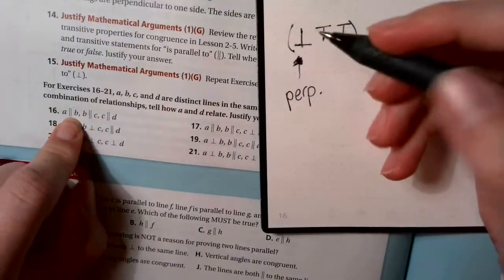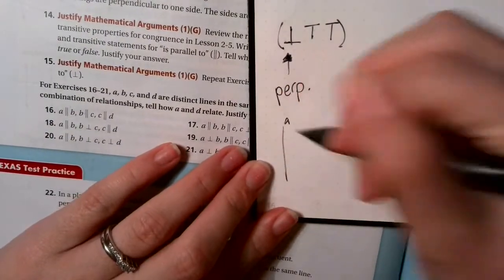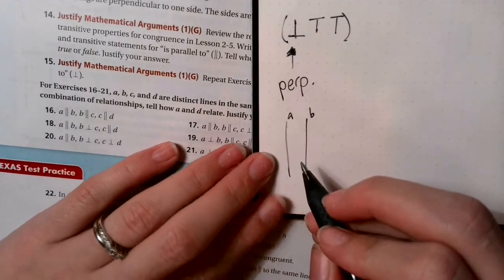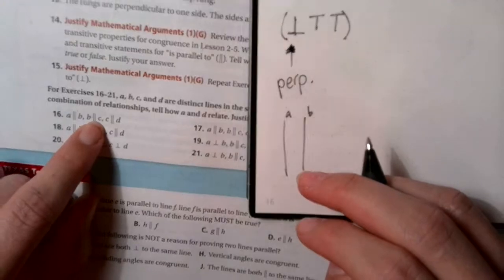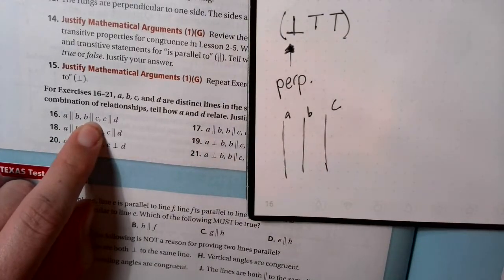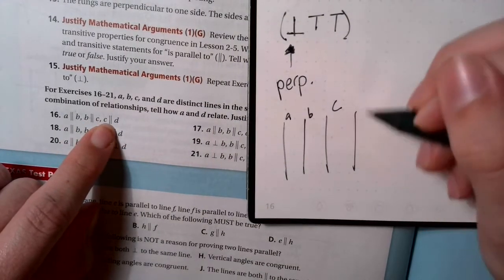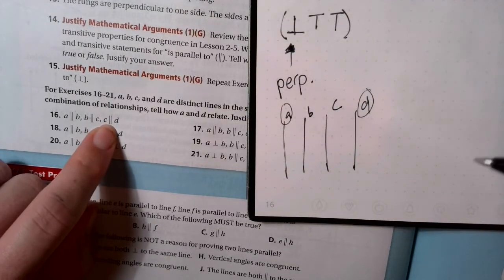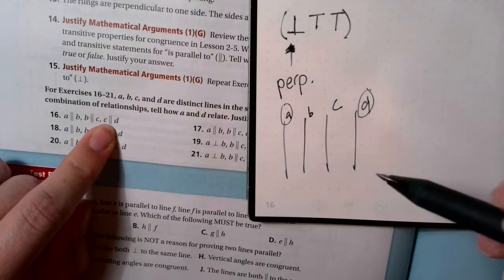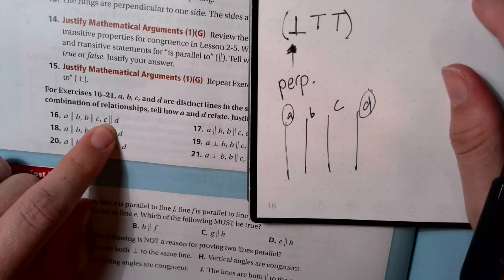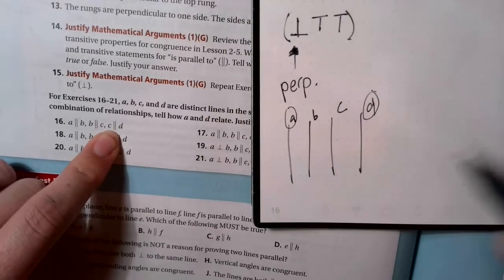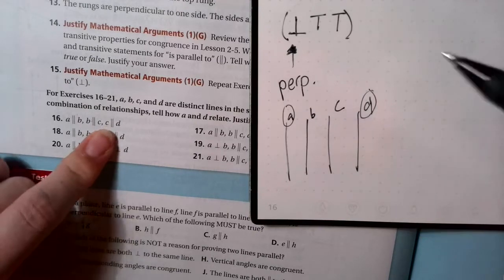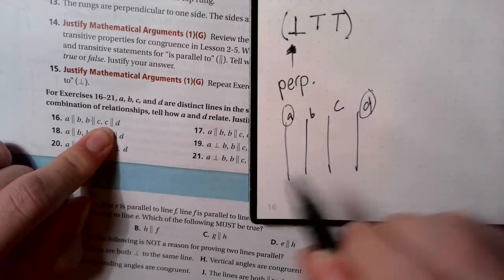But it says if A is parallel to B, so I can draw A and B. I want them to be parallel, so they're next to each other. And then it says B is parallel to C, so let's make another line right there. C, that's parallel. And C is parallel to D. Then we're focused on how A and D relate. Okay, that's all we're doing. And I can see very clearly that they are parallel. And that's using our first theorem, right? That doesn't actually have a name, but we're not too focused on the name. We can see that they're parallel.